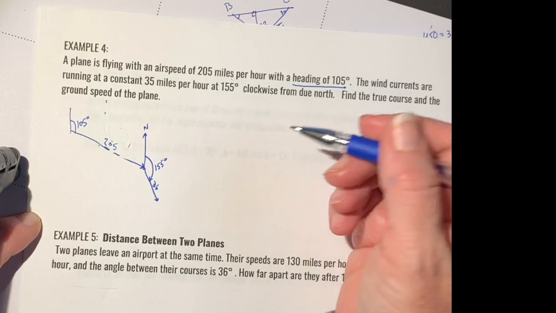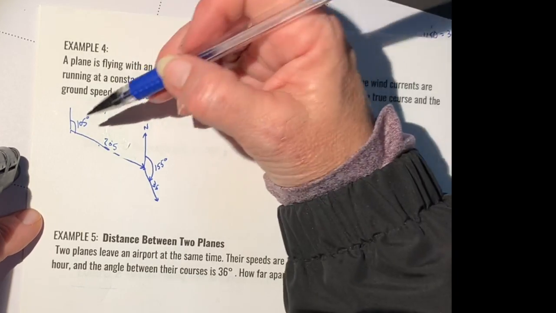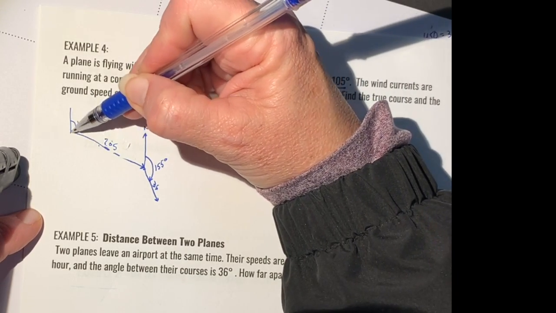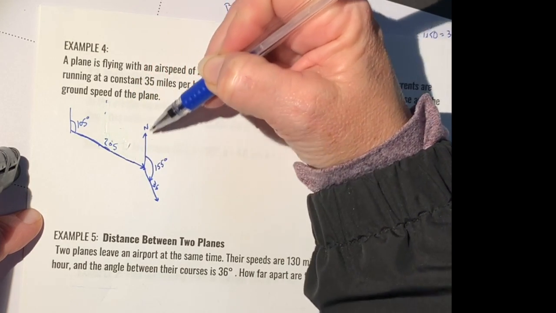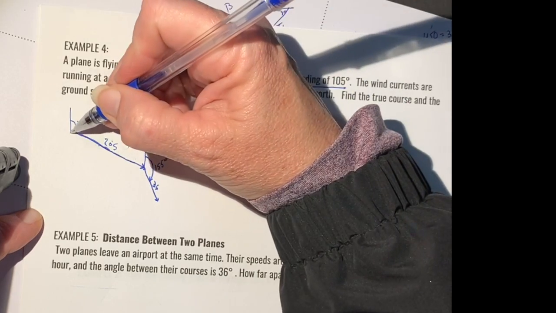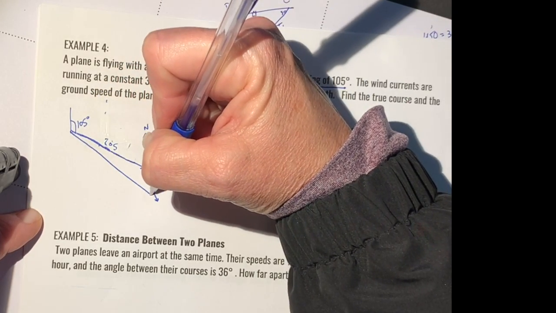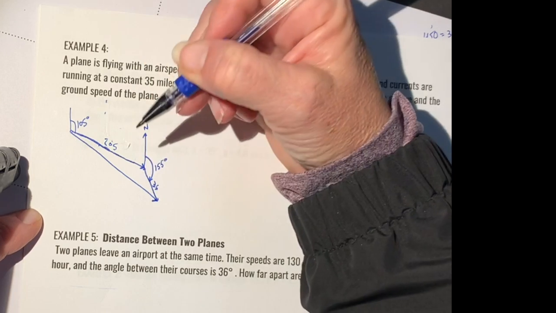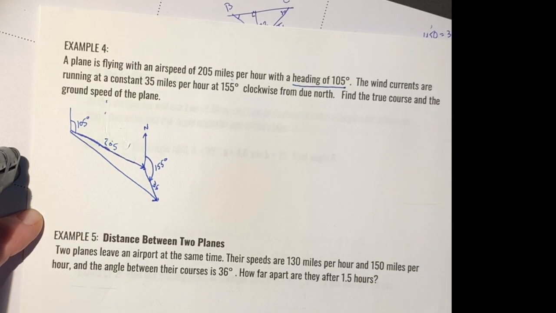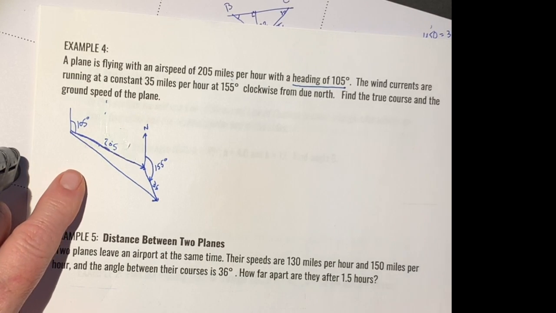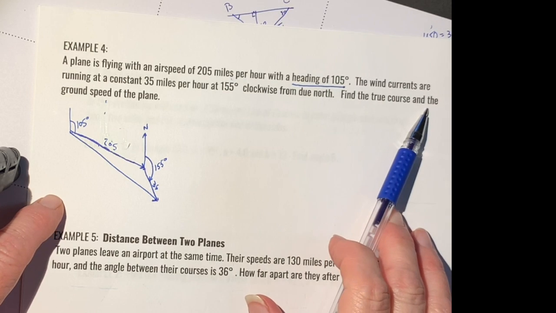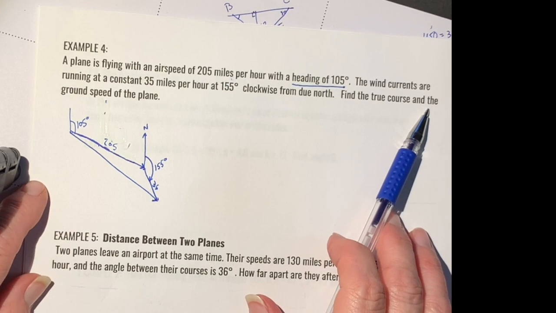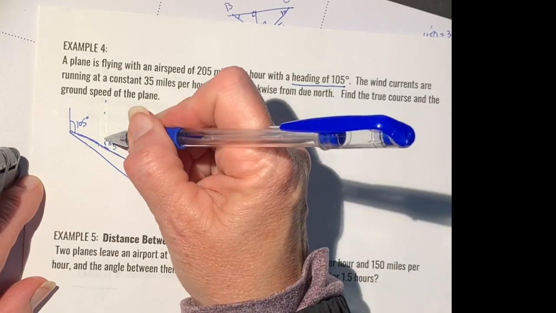Okay. All right, so what happens is the plane is intending to fly in this direction, but the wind is acting on it in this direction, and so this resultant vector is going to represent the actual path of the plane. All right, and so the question is, find the true course and the ground speed of the plane.